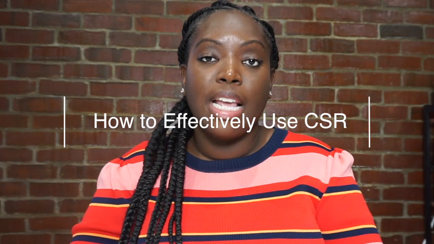The next thing we're going to look at is how to effectively use CSR in the classroom. First things first, you have to explicitly teach the steps of CSR. It's not something that the students are going to get right away. There is a lot of teaching, a lot of modeling, all right? So CSR is broken into 3 stages. It's before reading, during reading, and after reading.